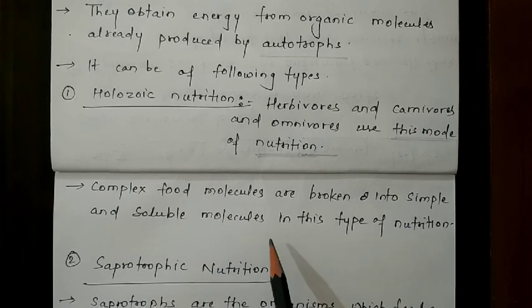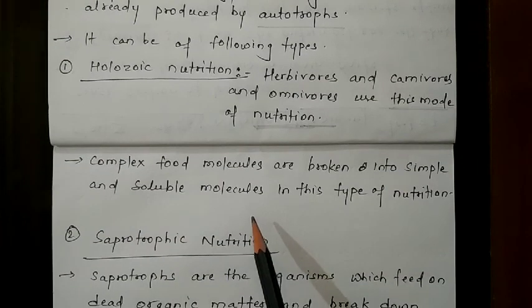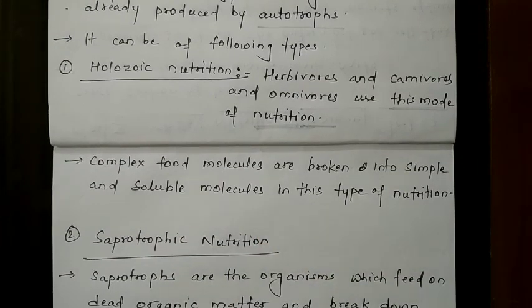Complex food molecules are broken down into simple and soluble molecules in this type of nutrition. So whatever we consume is nothing but complex food molecules, and they are broken down inside our body with the help of some enzymes, with the help of some reactions, and that is made into soluble molecules by the help of this nutrition.